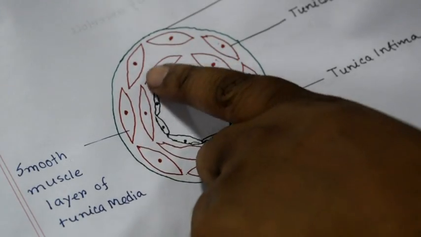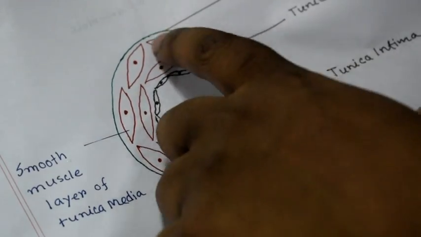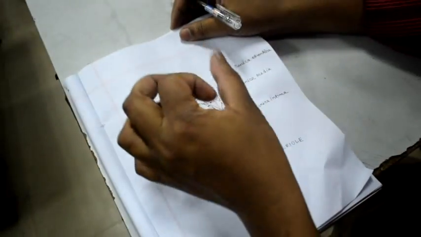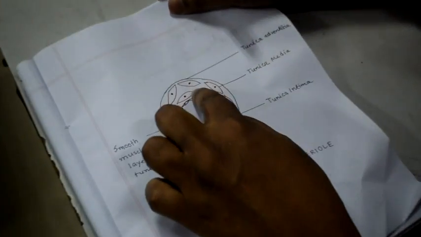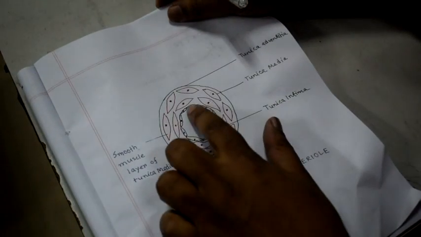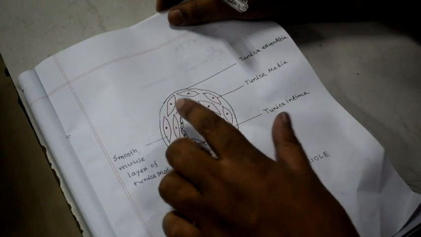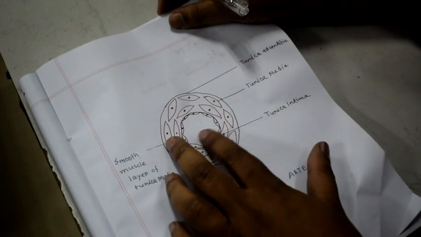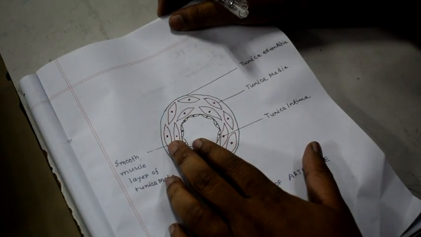If this smooth muscle in the tunica media of the arteriole contracts, diameter of the arteriole becomes less, and when diameter of the arteriole becomes less, your total peripheral resistance goes up, and when your total peripheral resistance goes up, your blood pressure goes up, because blood pressure equals cardiac output times total peripheral resistance.